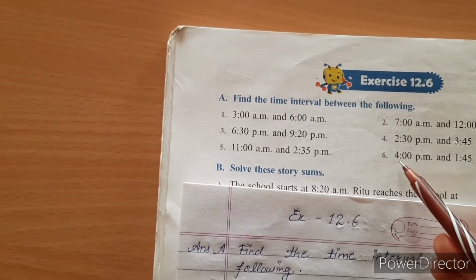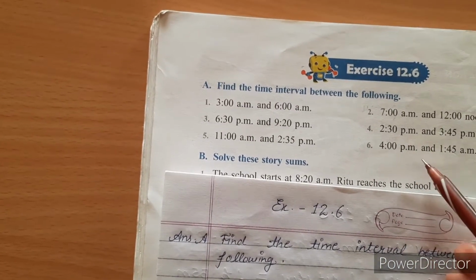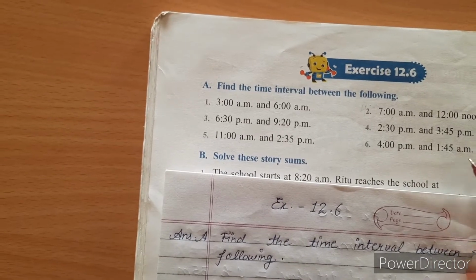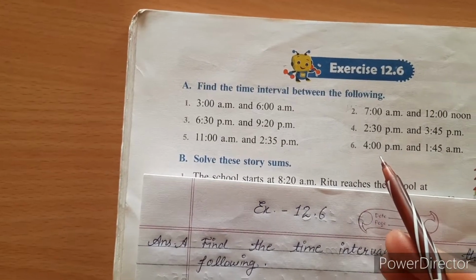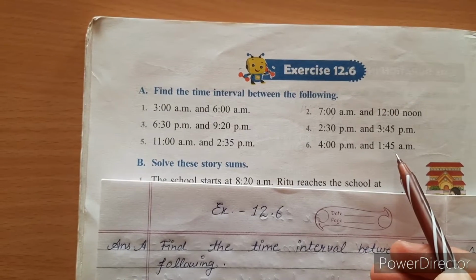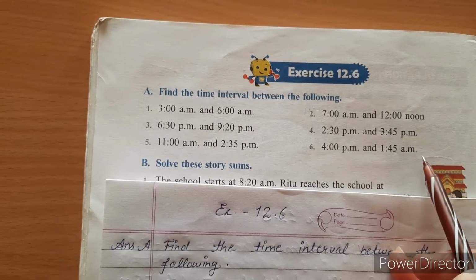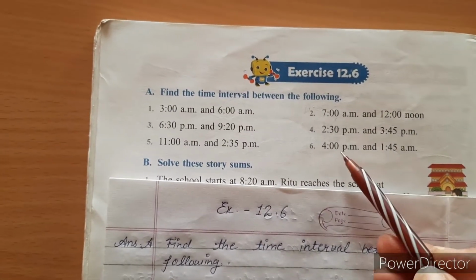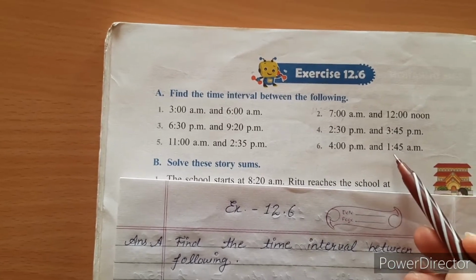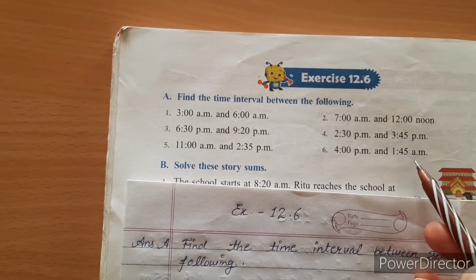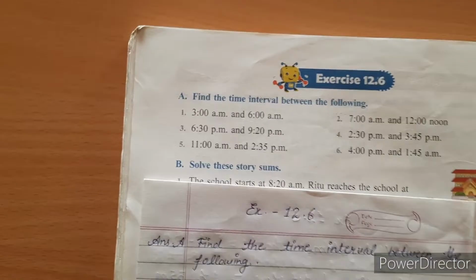Now I am going to explain question number 6. In this we have a little larger timing. The question is given here: 4 p.m. to 1 o'clock and 45 minutes in the morning. Means after 4 p.m. it goes to 1 o'clock and 45 minutes in the morning of the next day.